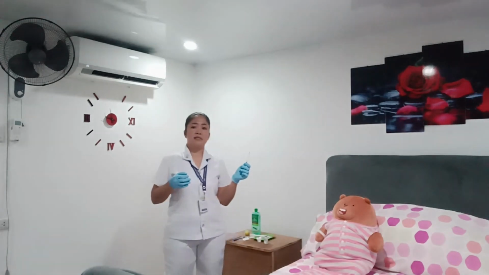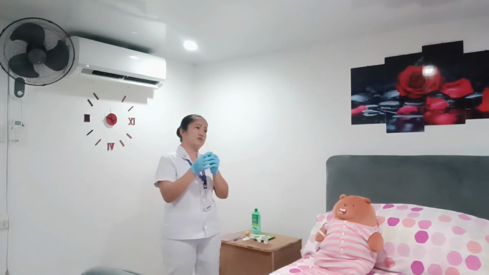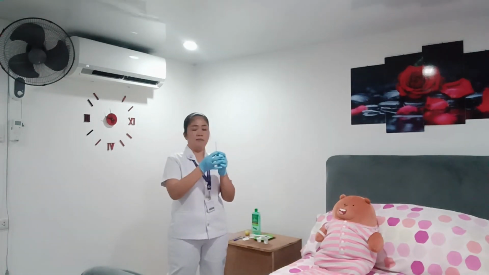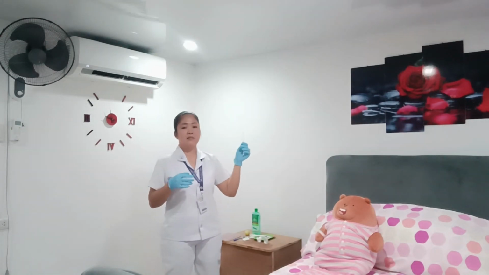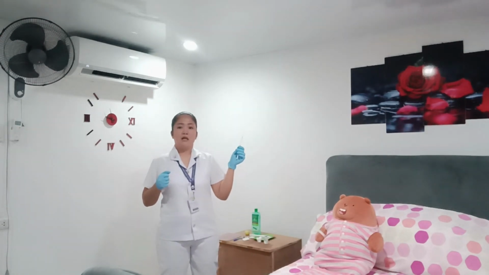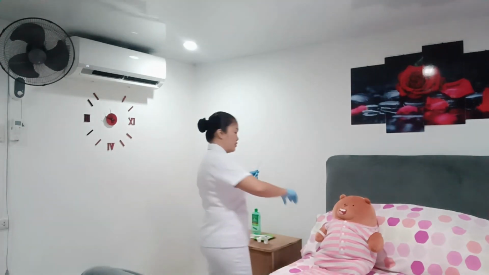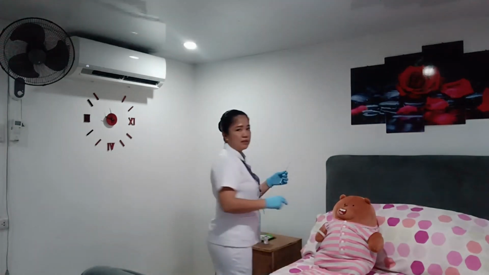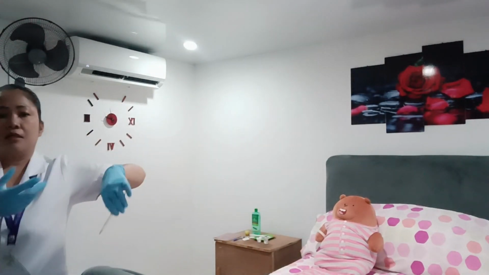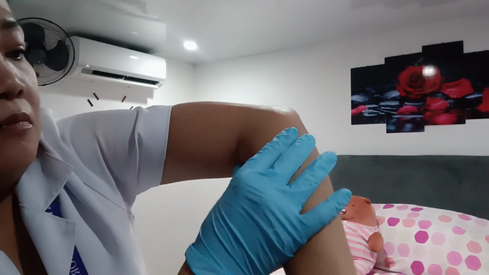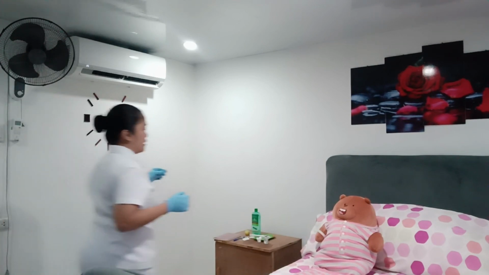I'm going to grasp the syringe with my dominant hand. Actually, I could also use my other hand. I'm left-handed, but I am comfortable with this right, so I assume that this is my dominant. With my other hand, I'm going to grasp the arm of my client, since I'm going to inject into his arm, and then I'm going to do it like this. No, like this. And then at a 45-degree angle, I'm going to insert it.